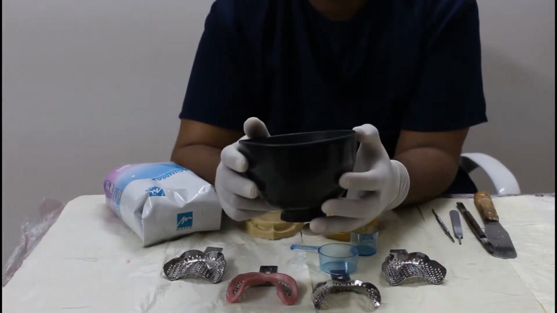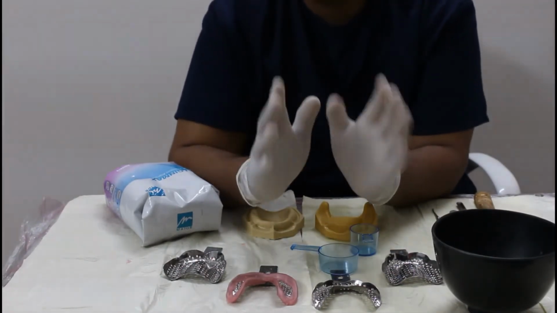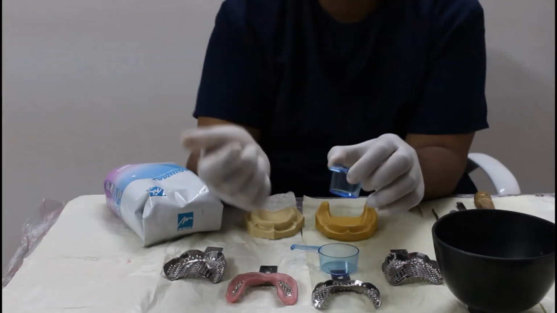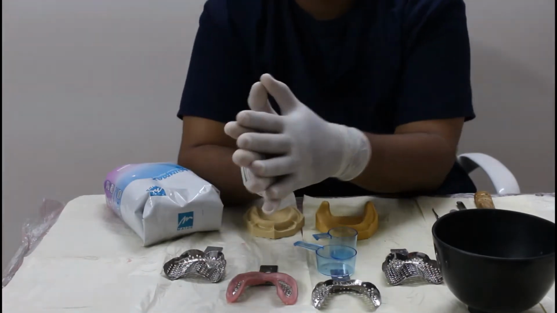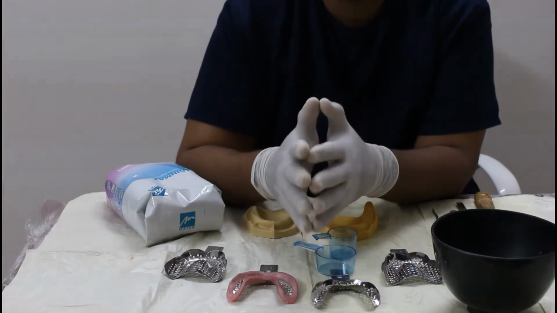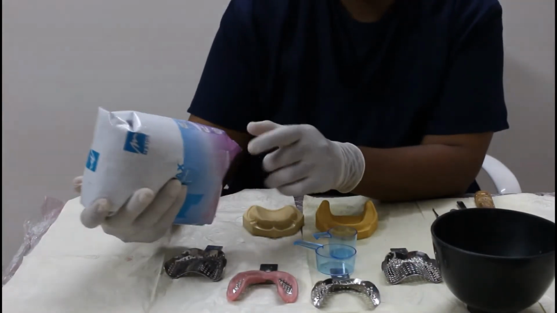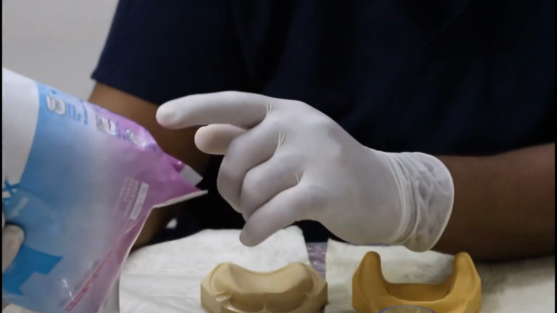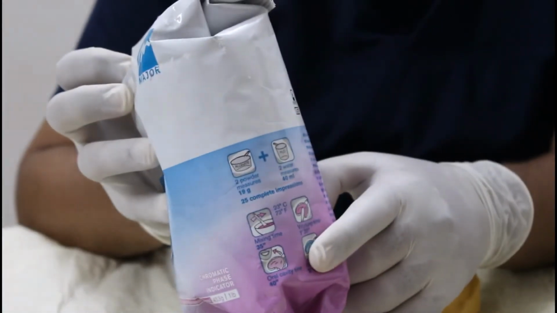What should come first? See, we have to take 2 bowls. In one bowl we take 2 scoops of water. In the other bowl we keep 2 scoops of powder ready, because the mixing time of alginate is very short. The working time is very short. For this company, if you can see here, mixing time is only 35 seconds and working time is only 1 minute 20 seconds.